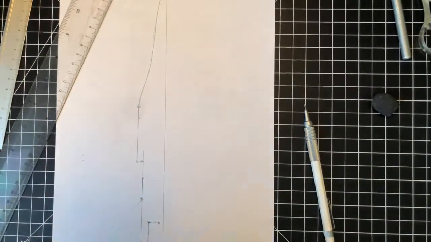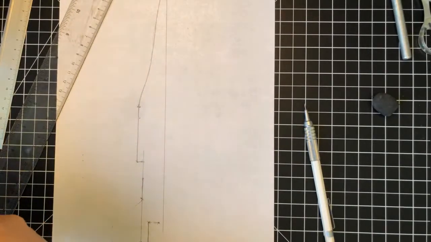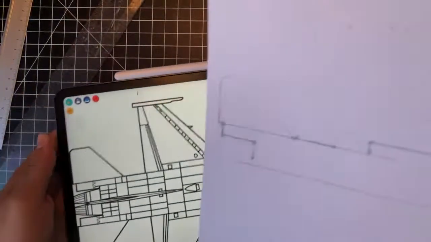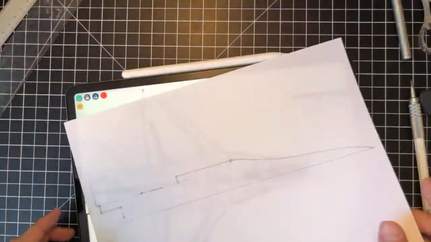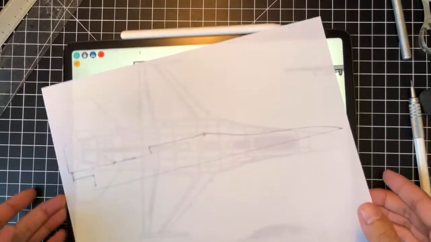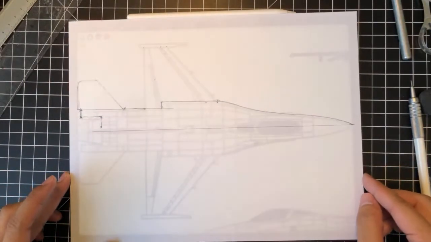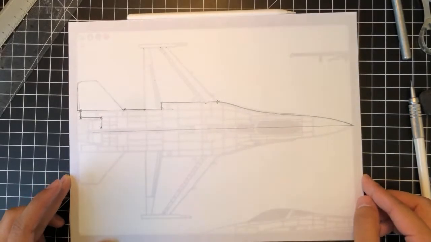Check my template again, real quick. Let's see if it matches. Which is pretty closely.